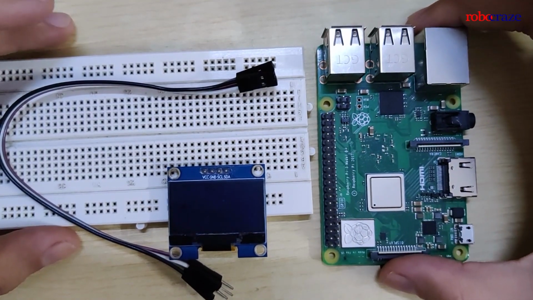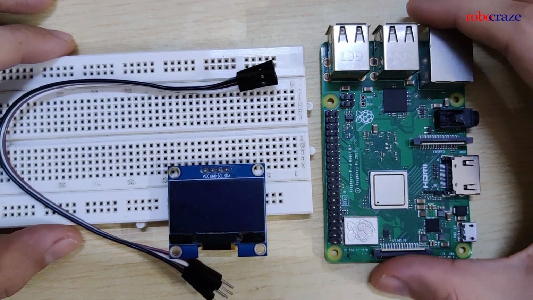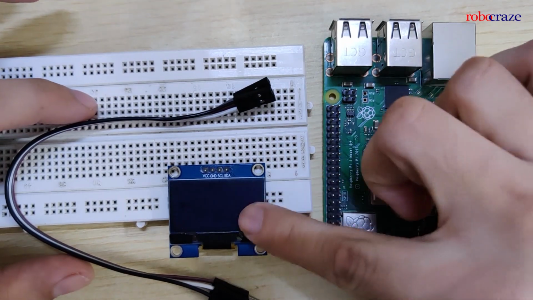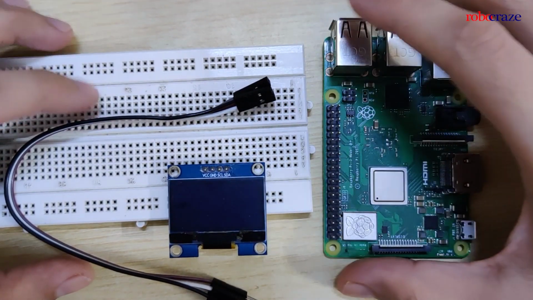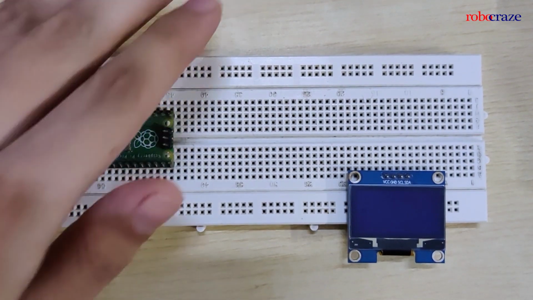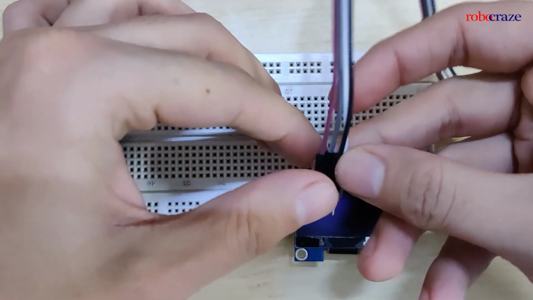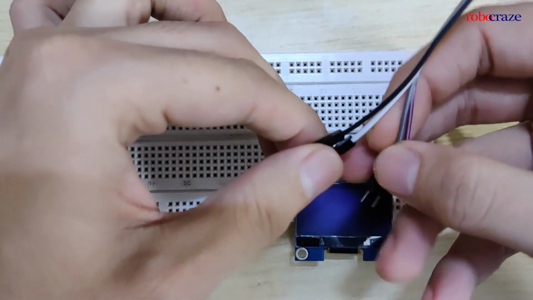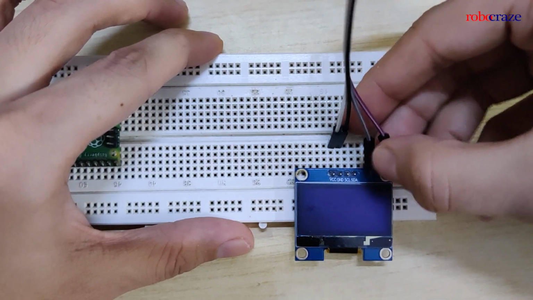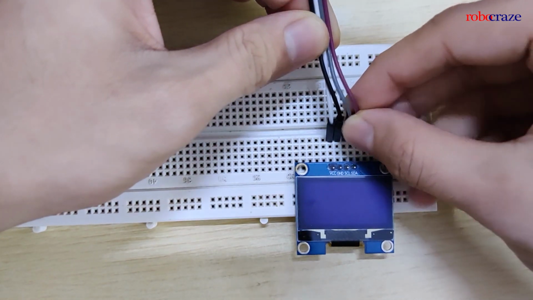I have with me over here my Raspberry Pi 3B+. However, you can use any Raspberry Pi. For this, we'll be writing the code in Python, so it should work. You will also need 4 jumper wires and an OLED display. I have my Pico attached to the breadboard for my Pico series, but let us ignore that for now. We can begin by connecting the 4 jumper wires to this OLED screen. I'll use the white wire for VCC and the black wire for ground, and then the other 2 wires can go to SDA and SCL.